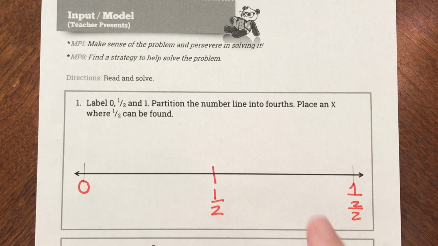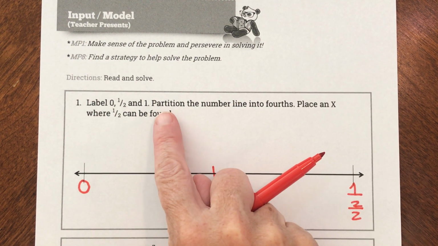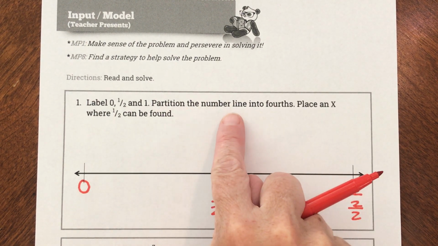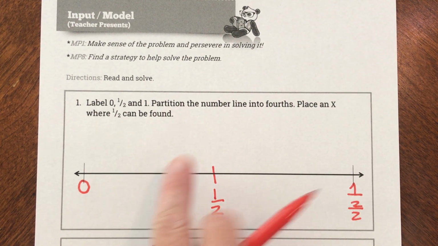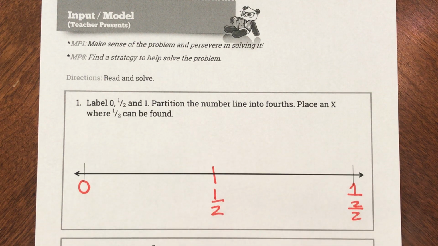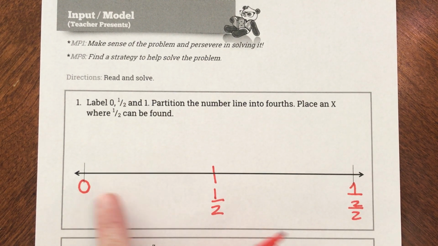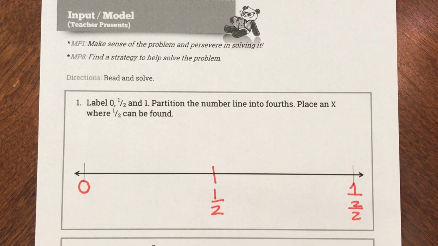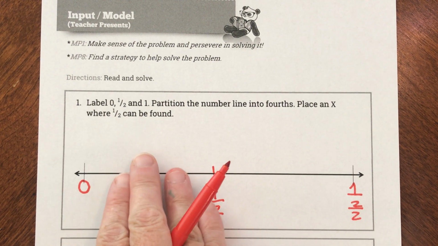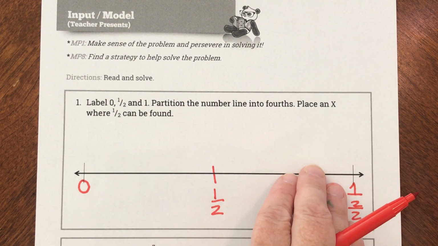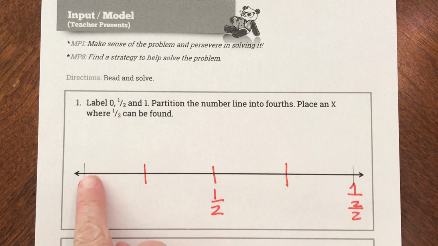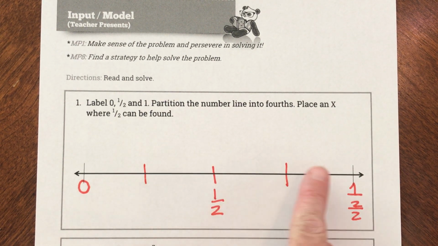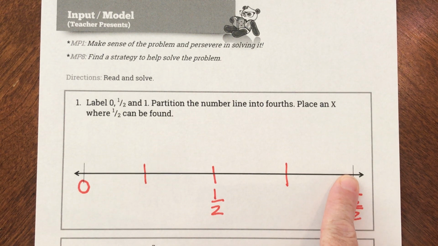Okay, so let's read our next directions. Partition the number line into fourths. Oh, okay, now they want me to take the same number line, and instead of labeling where 0, 1/2, and 1 is, they want it into fourths. Okay, well, I've already partitioned it into 2 pieces. So if I cut these, now I have 1, 2, 3, 4 equal pieces.